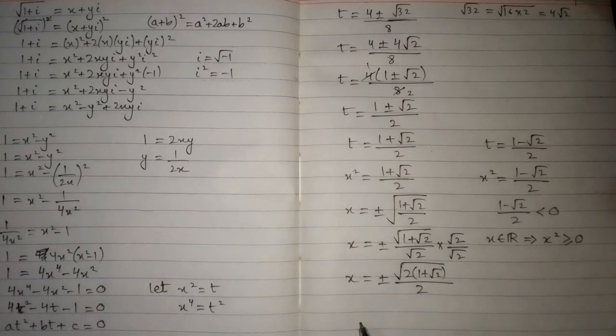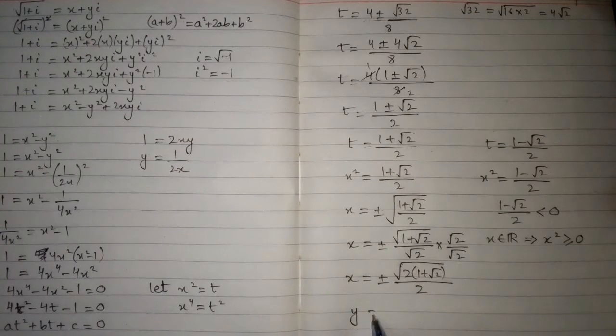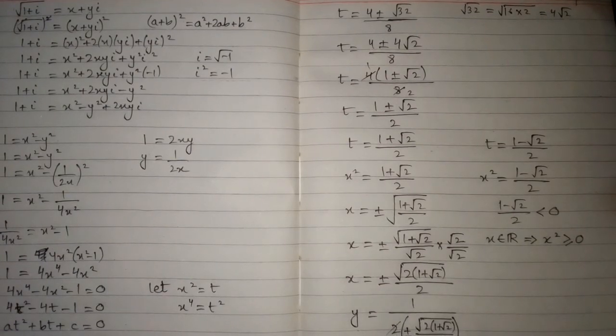Now we will find the value of y, and here we can see that y is equal to 1 upon 2x. So the value of y is 1 upon 2 times, we will write the value of x over here. So we have plus minus the square root of 2 times 1 plus under root 2 upon 2. Now we can cancel these 2's. So we have y is equal to plus minus 1 upon the square root of 2 times 1 plus under root 2.